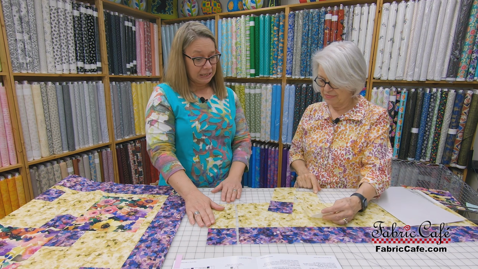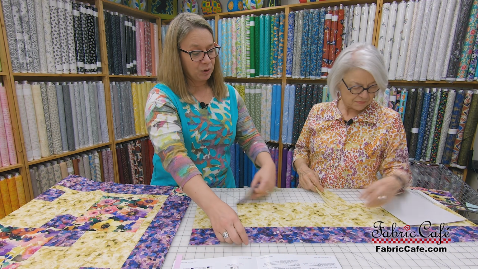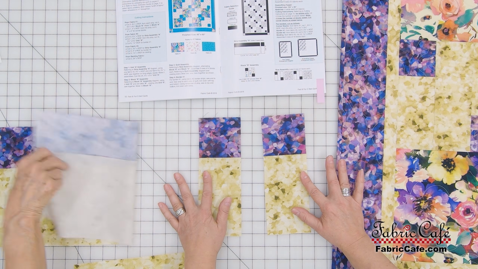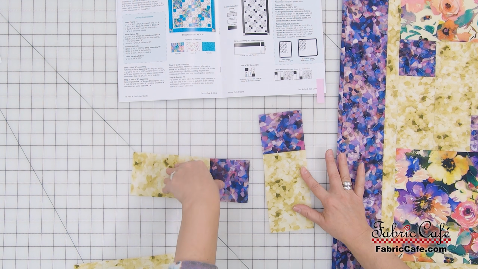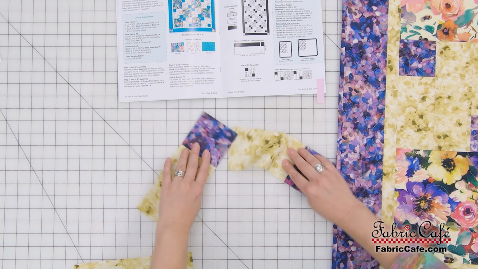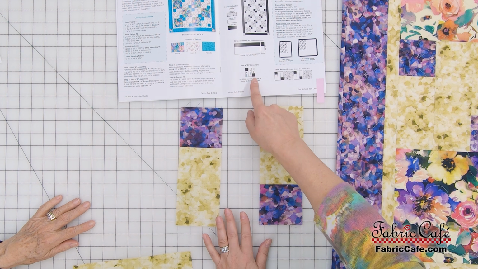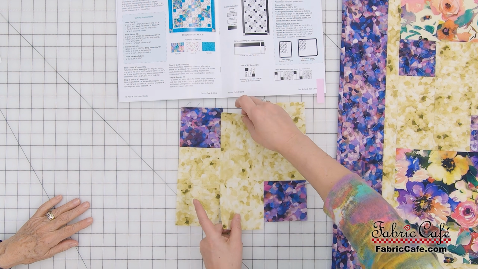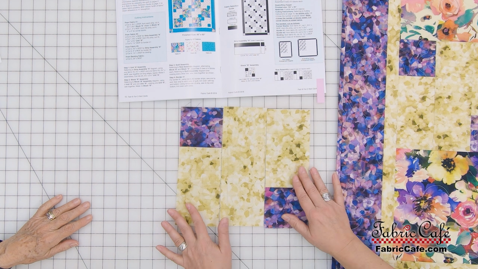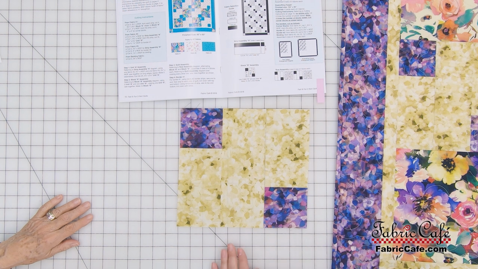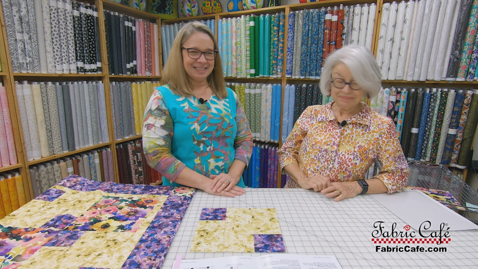So we have our unit here. And whenever we're creating our block for garden path, we have 2 units that are identical. We're going to take one and turn it upside down. You know what? I'm going to do this the other way so it looks just like the picture. So we have the same unit, but one is turned upside down. And then we have a rectangle. And we're going to sew those 3 together. And the combination of these sewn together creates the block. Pretty simple. It is so very simple.